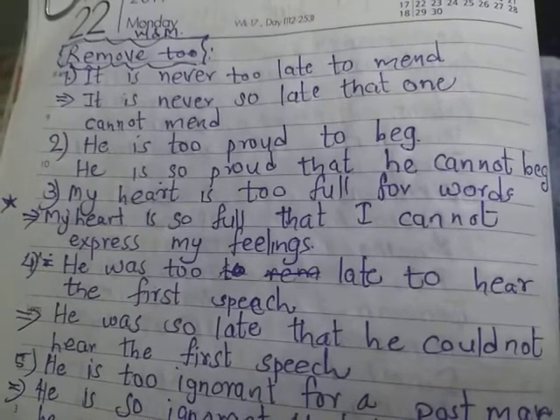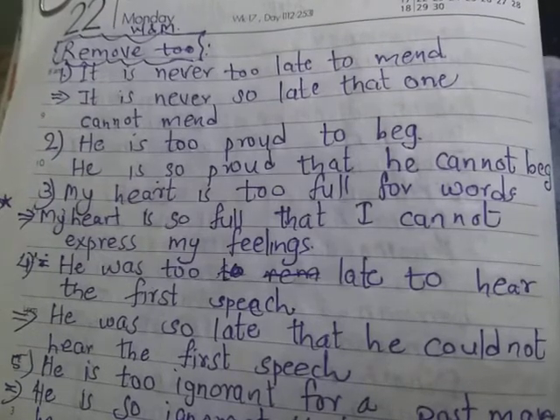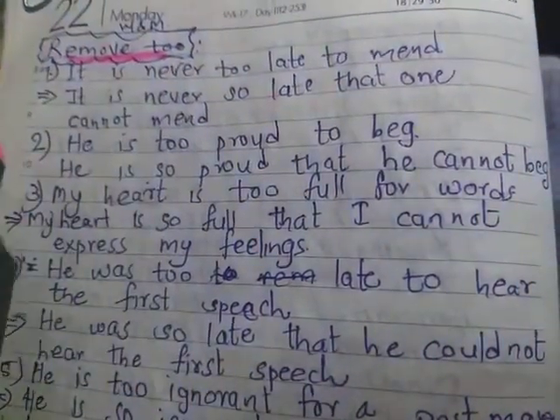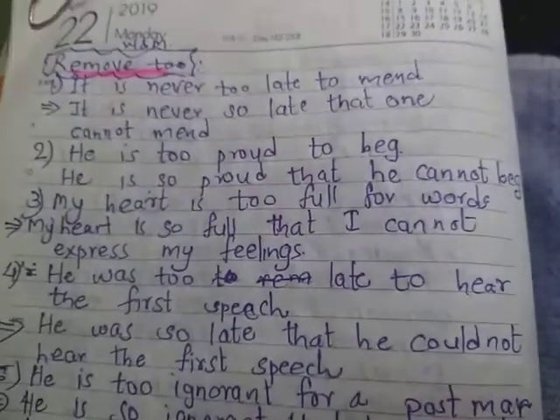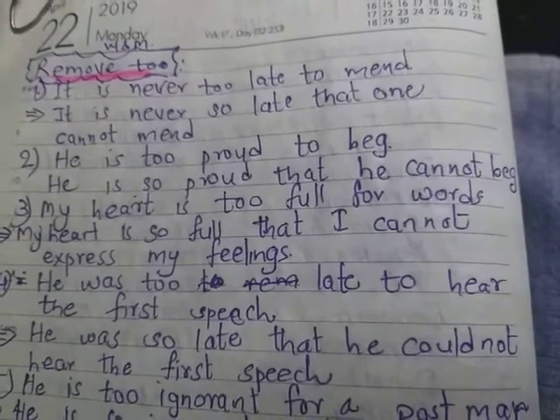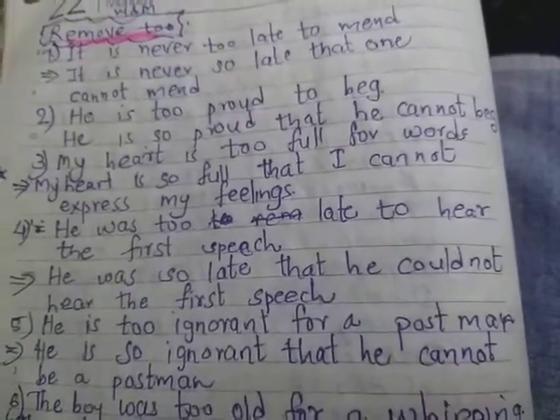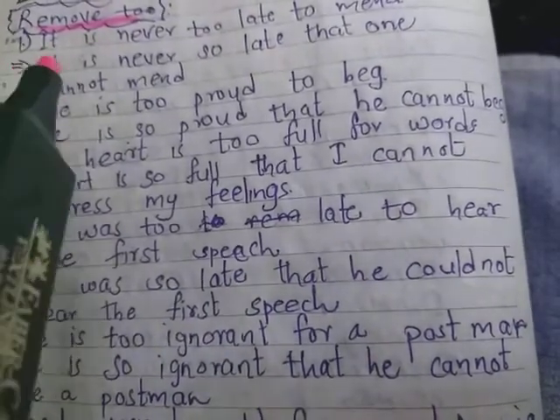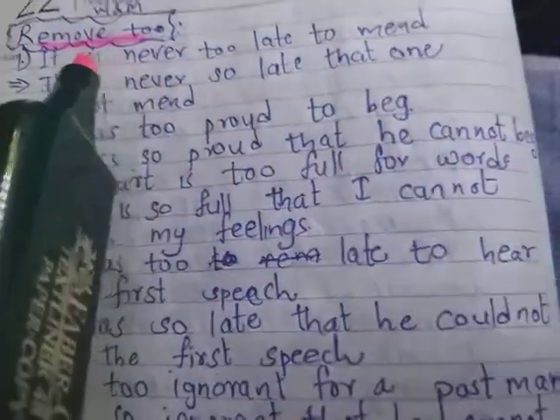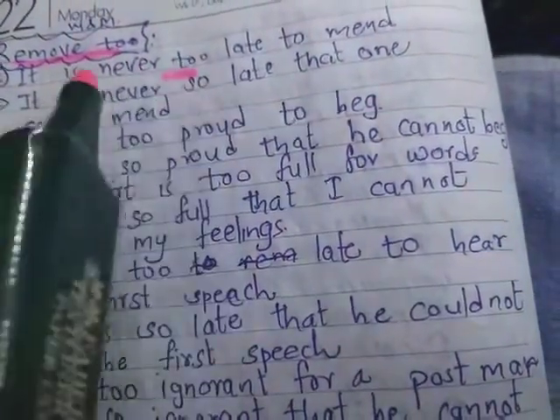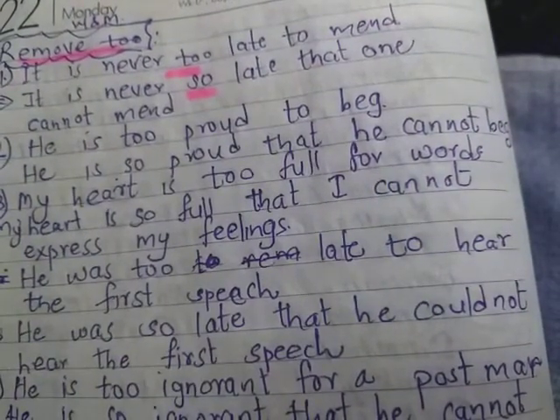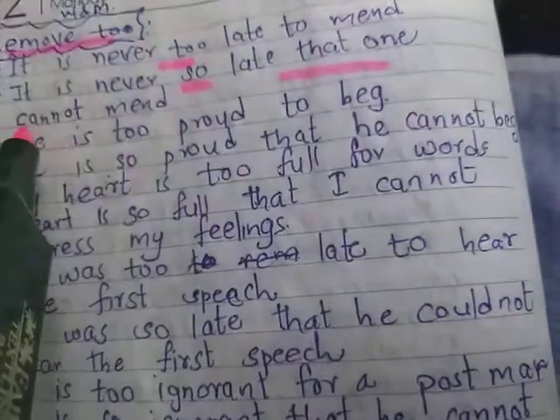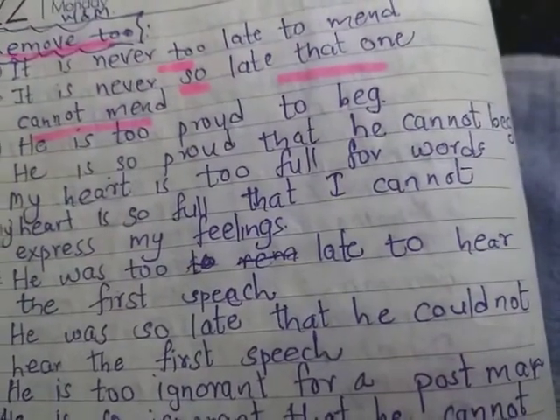Welcome dear students to another class of English grammar, wherein we will start transformation sentences related to remove 'too'. Remove 'too' is a subtopic of transformation. So what is the basic rule for removing the 'too' in the sentence? Whenever you encounter this type of sentence in transformation, you have to take into consideration that the 'too' has to be replaced by 'so'. That is the important thing. And other changes in the remaining part of the sentence you will make, which we will study.